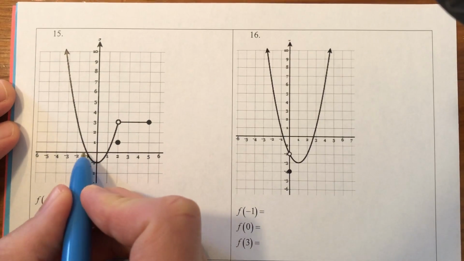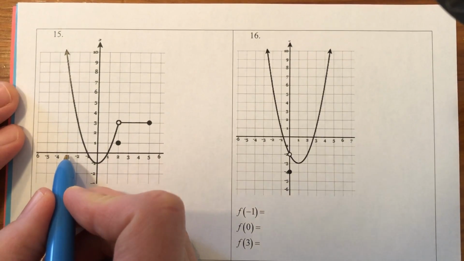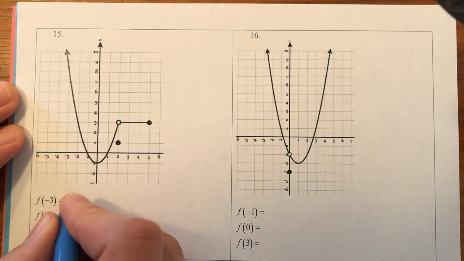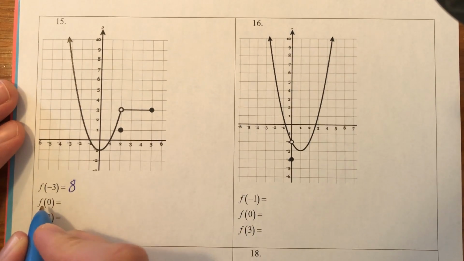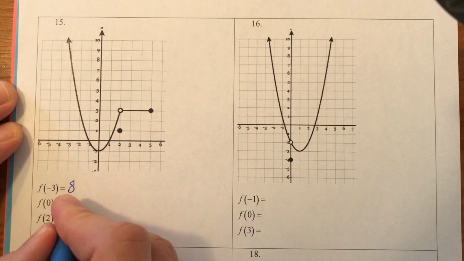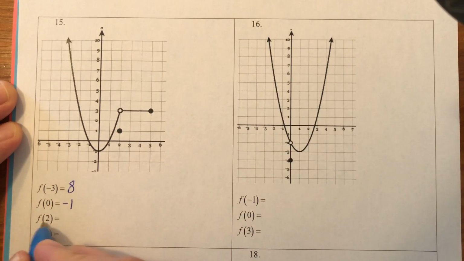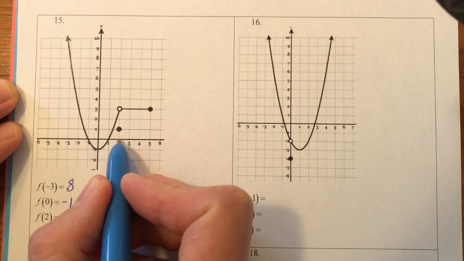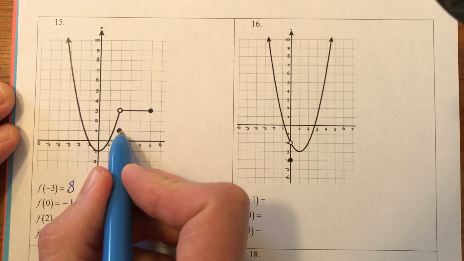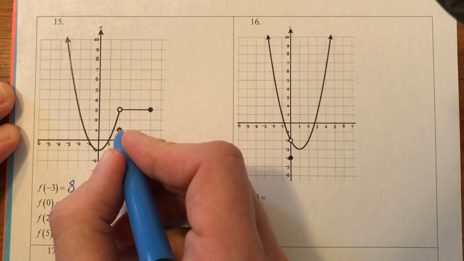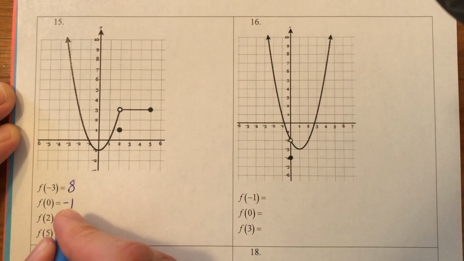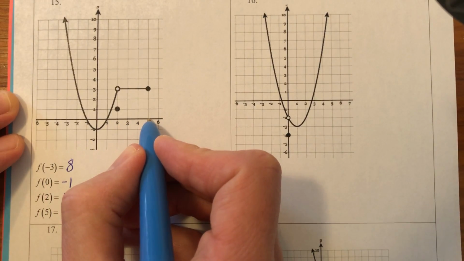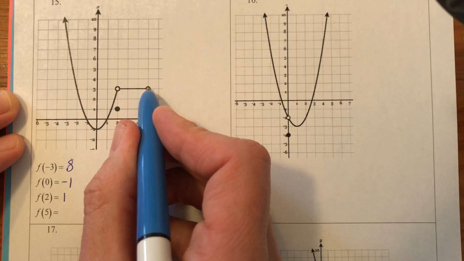F of negative 3. 1, 2, negative 3. We're going to go up till we hit the graph, and we hit the graph right here at y equals 8. F of 0. 0, negative 1. F of 2. 1, 2. Okay. Now again, don't count that open circle. It's that one. It's that dot right there. That dot is at y equals 1. And then F of 5 goes over here. F of 5 is 3.